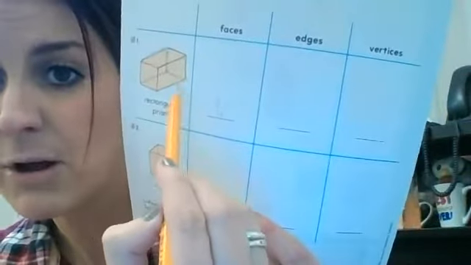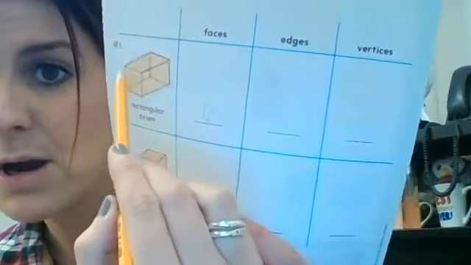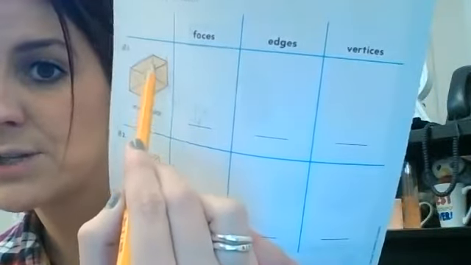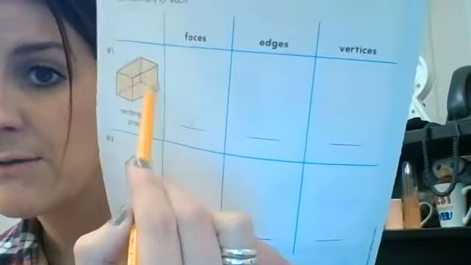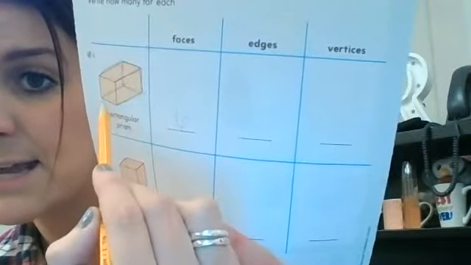Let me do the math again. 1, 2, 3, 4, 5, 6, 7, 8, 9, 10, 11, 12. I lied, 12. See, we can make mistakes. If you draw this out while you're doing edges, it's going to help you. If you see my pencil marks, I drew 1, 2, 3, 4, 5, 6, 7, 8, 9, 10, 11, 12. 12 edges.